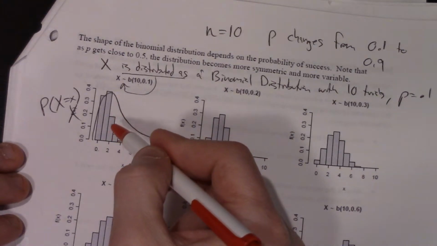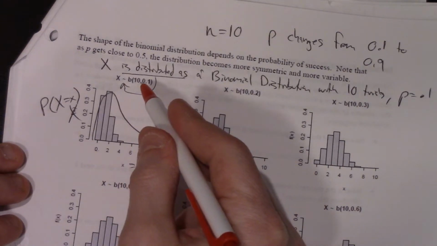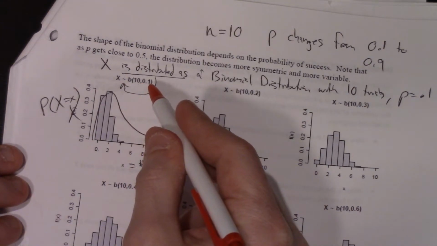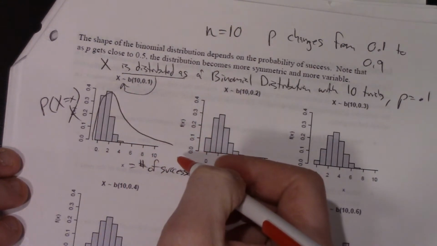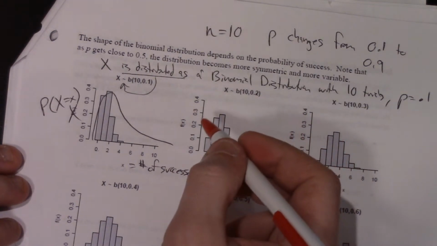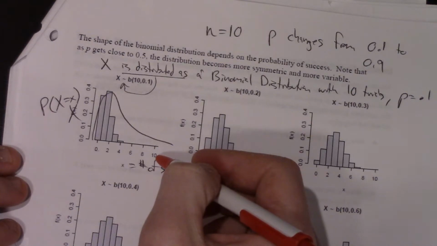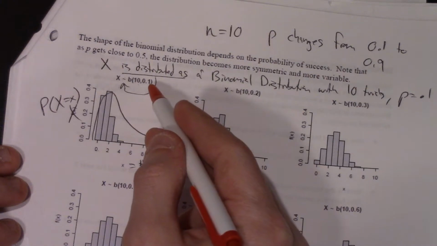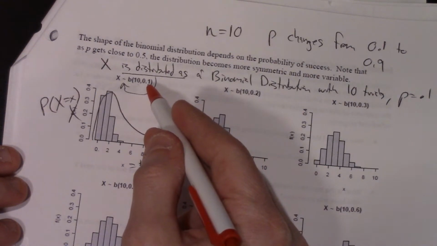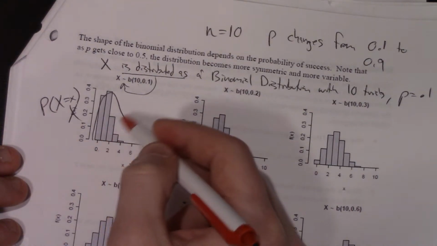And this makes some sense. So what we have to keep in mind is that we have 10 trials, and in each of them there's a 10% chance that they will be successful. So then what you want to think about is, across those 10 trials, how many successes would you see? Well, you're not going to see, likely, all 10 successes, because there's only a 10% chance for success. It's pretty hard to get a success. So what that means is you would expect to see just a few successes.